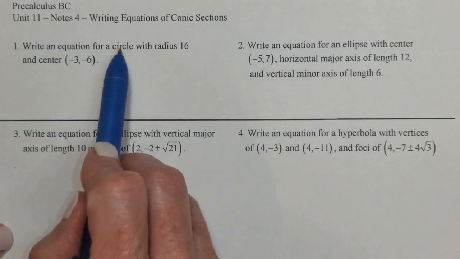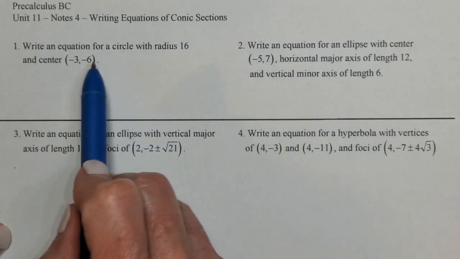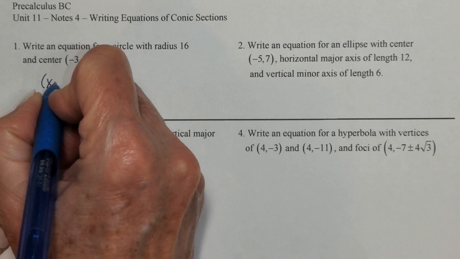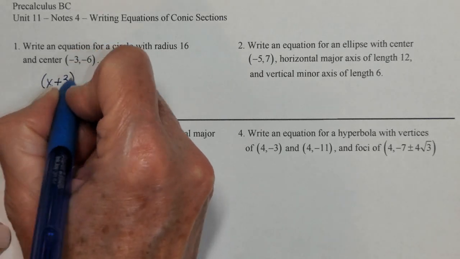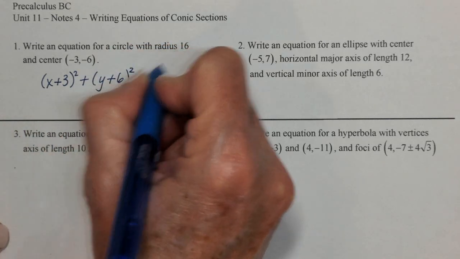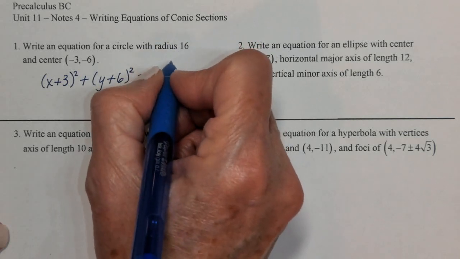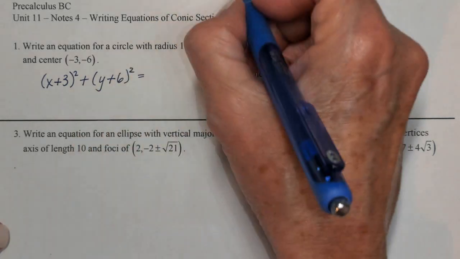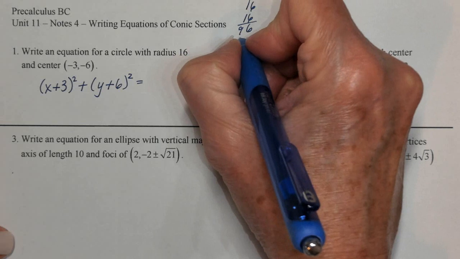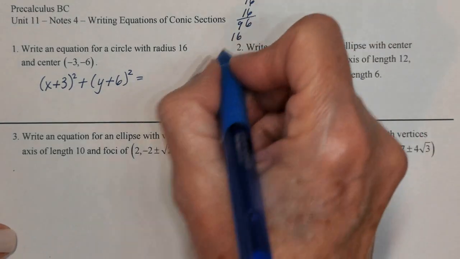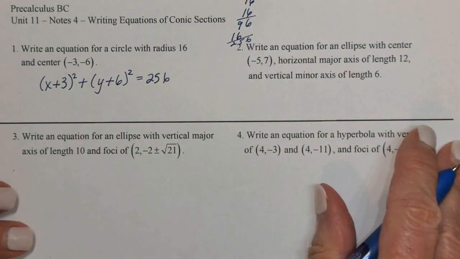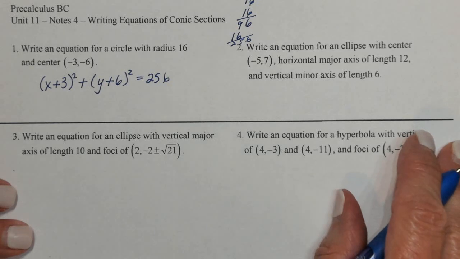Let's write an equation for a circle with radius 16 and center -3, -6. That would be x minus the x coordinate squared plus y minus the y coordinate squared is equal to 16 squared. 16 squared. I think I know what that is, but I'm going to make sure. That is going to be 256. Nothing wrong with going off to the side and doing some multiplying, right?